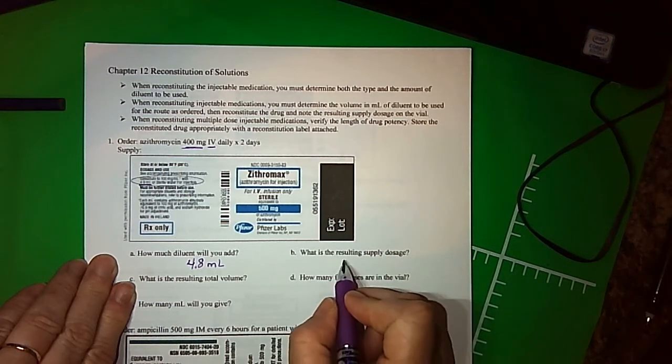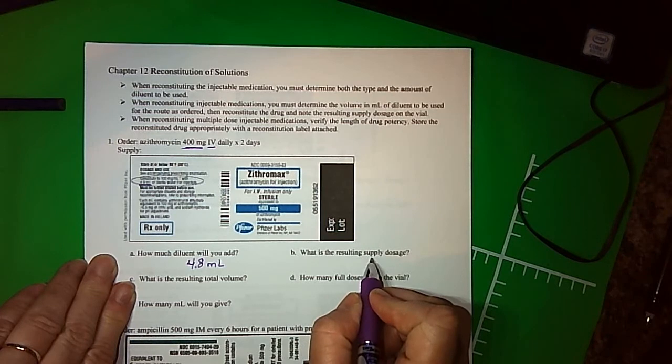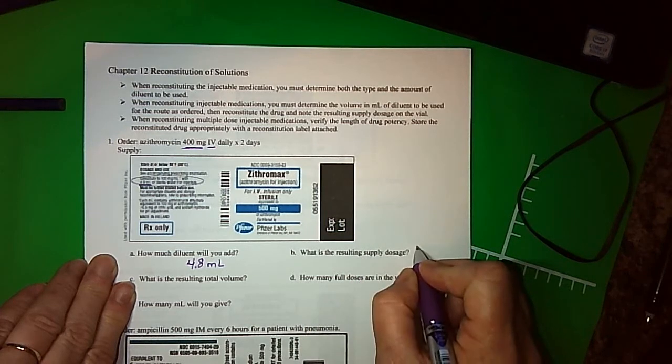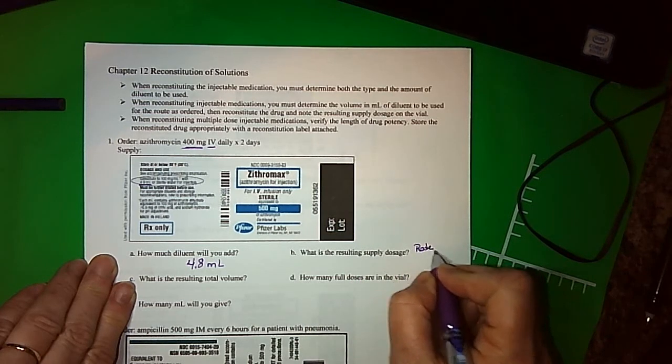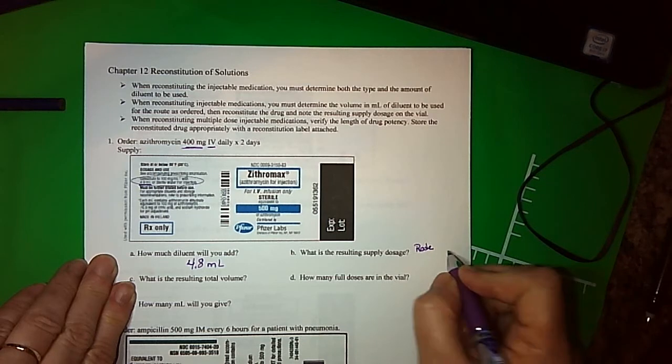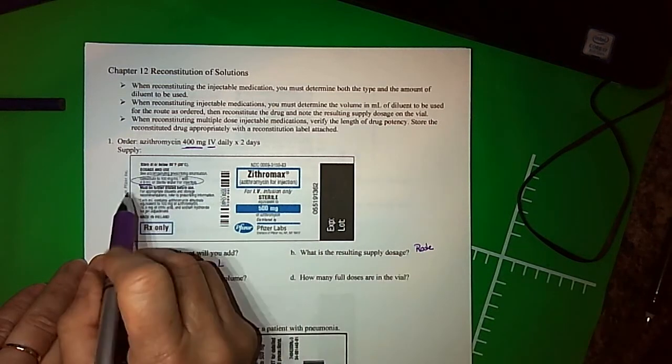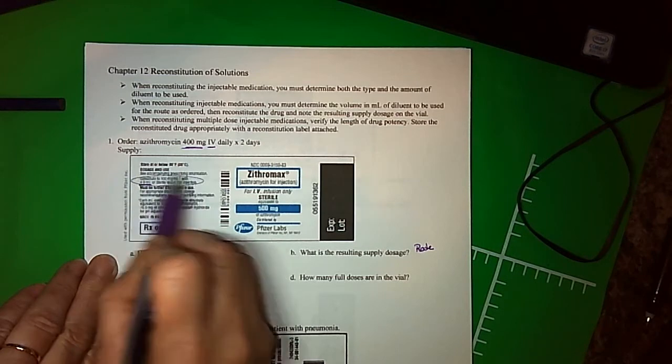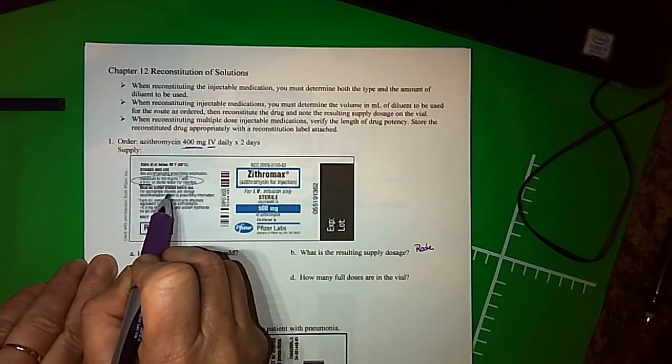And then it says, what is the resulting supply dosage? My supply dosage, it's always a rate, okay? And most of the time it's going to be milligrams or micrograms per milliliter. So if we look again, it's going to be back in our small print.